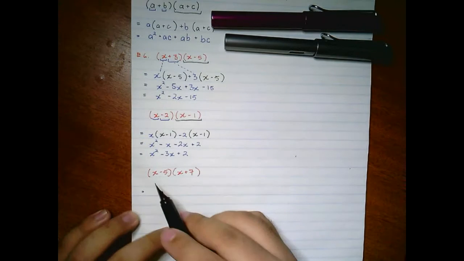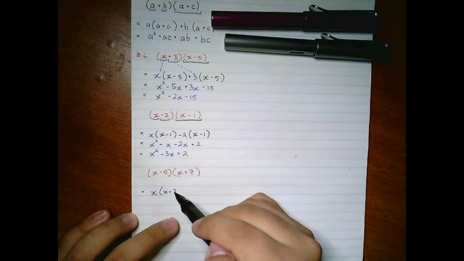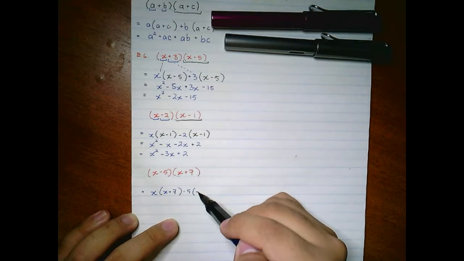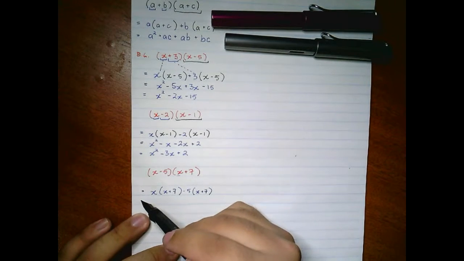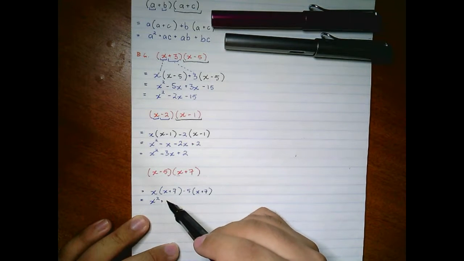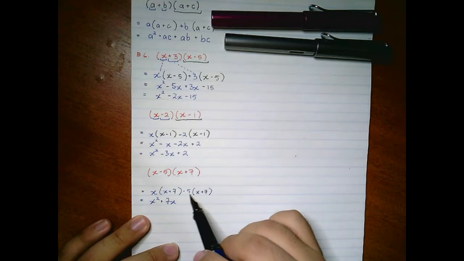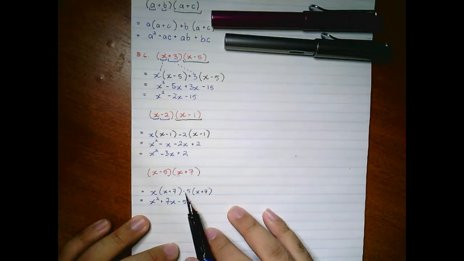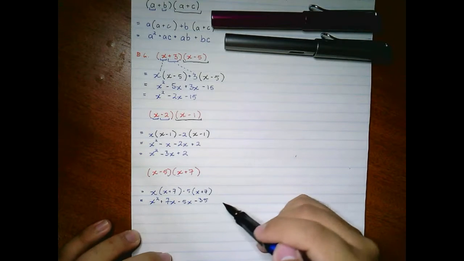This becomes x, this group, minus 5, then this group. Then we expand. X times x is x squared. X times 7 is positive 7x. We're done with this group. Minus 5 times x is negative 5x. Minus 5 times 7 is negative 35.